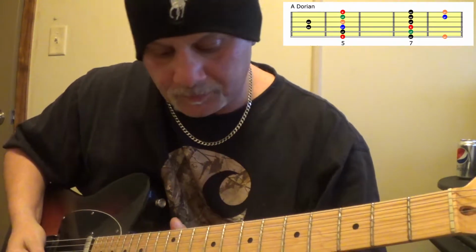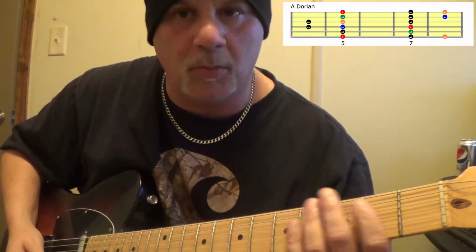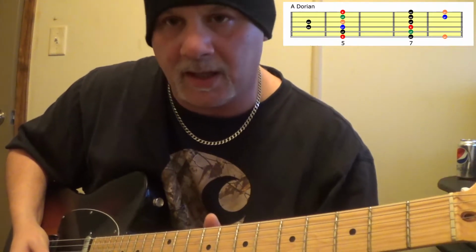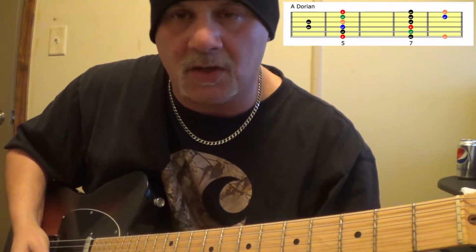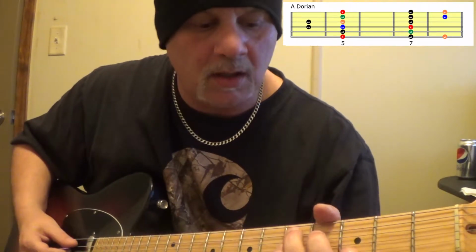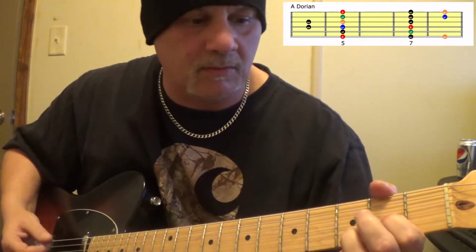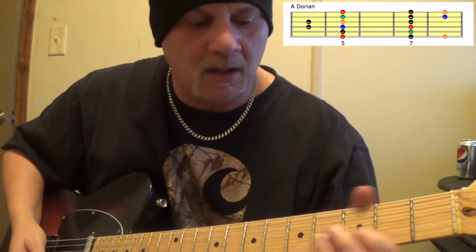I'm sorry, it's really not in the key of D. If you're playing the solo, you're not going to be playing D major, because you'd be using a C sharp, and you don't want to use that C sharp. You want to use the flat 7, which is the C, because that's the key center. The key center is actually G, not D.